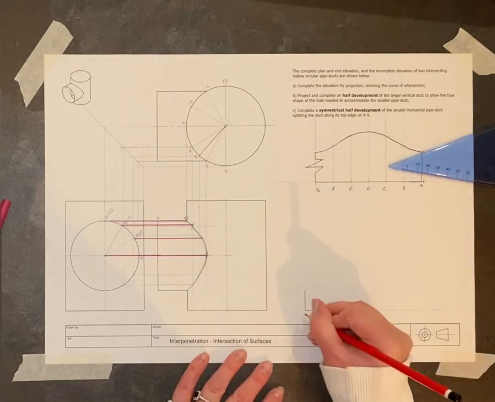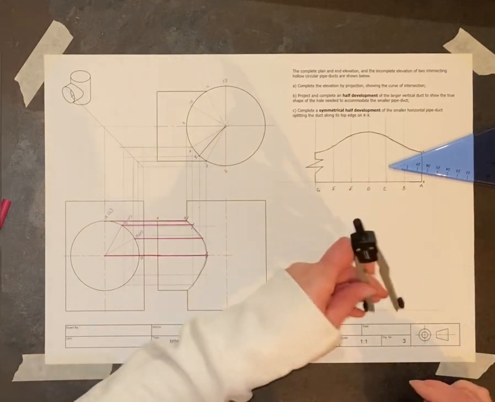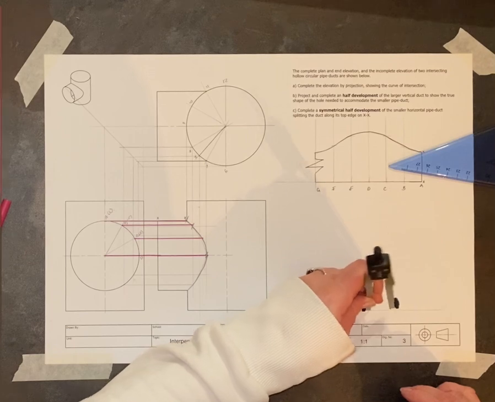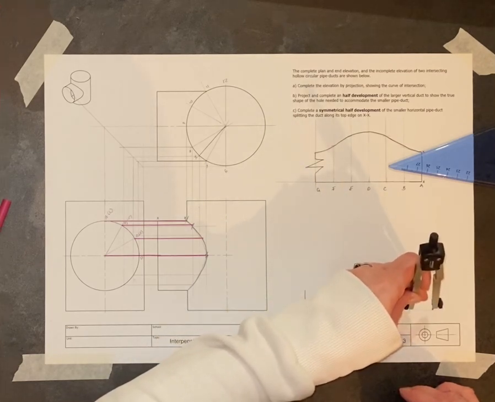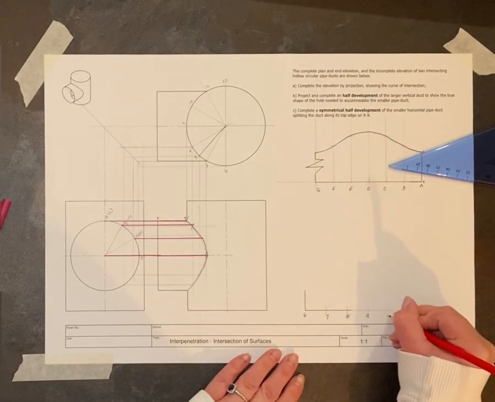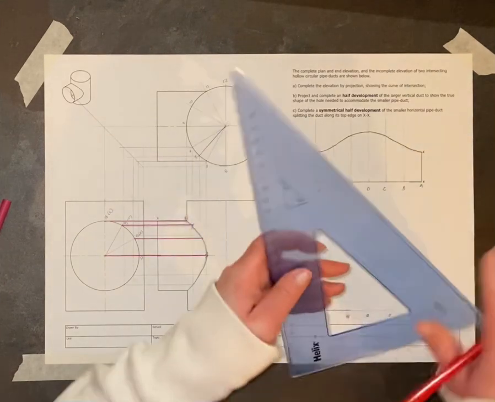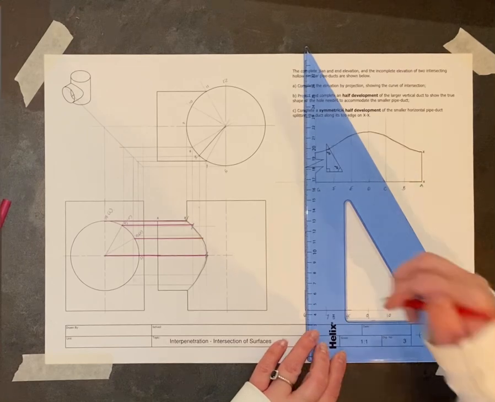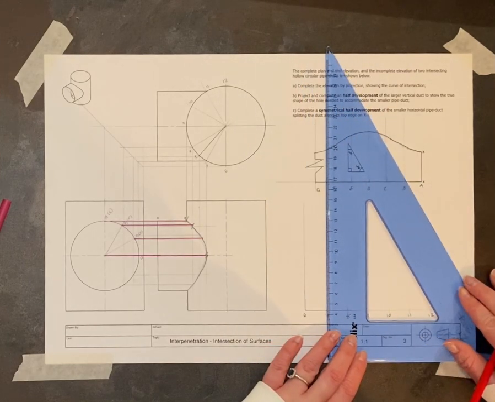So we've got 6, 7, 8. Then we've got 9, 10, 11, and 12. So same again, at each one of these points, just need to draw our vertical lines going upwards.